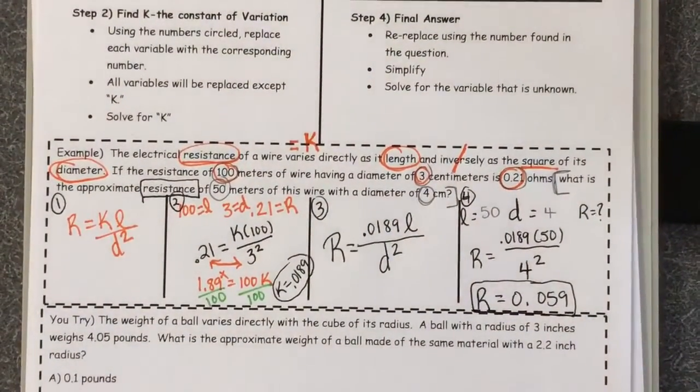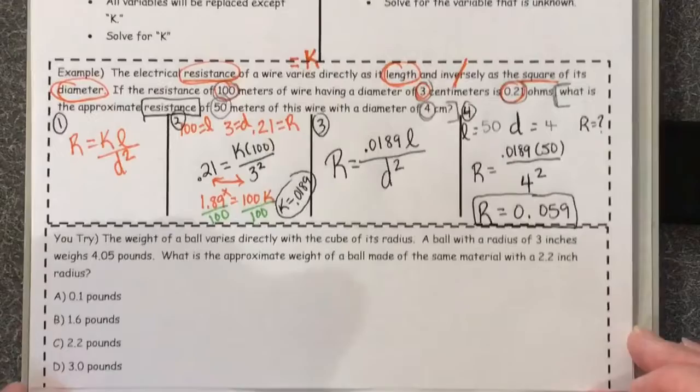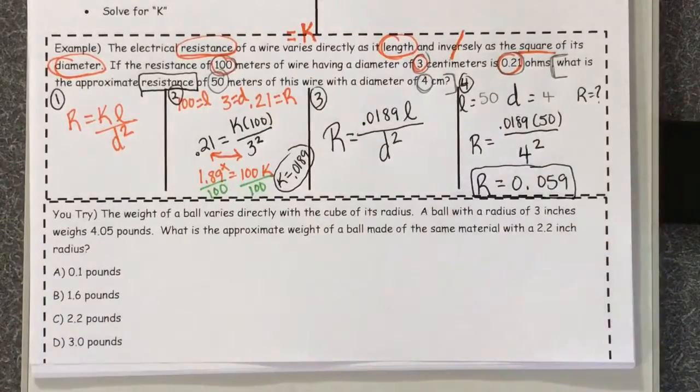So that's how you take a pretty intimidating problem and break it down one step at a time with the 4-step process to answer the final question. So take the time, please complete the U-Try, follow your 4 steps. When you're ready, watch the video to see how you did.